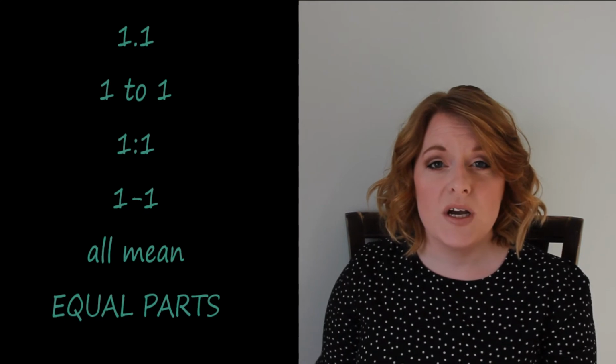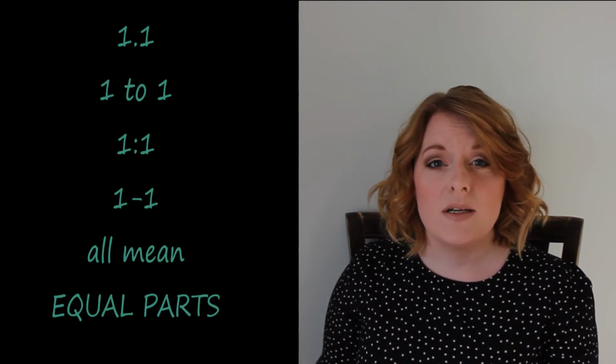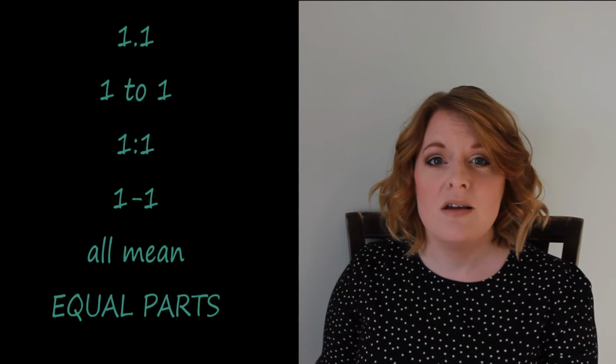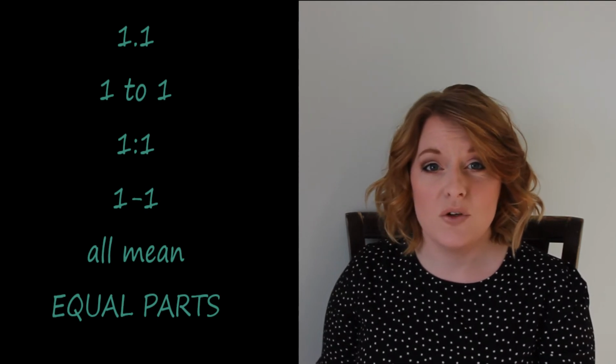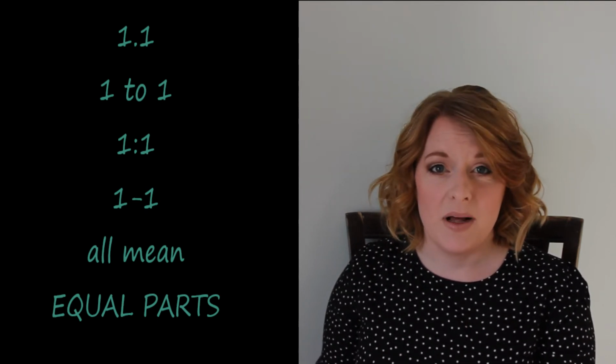So first thing we're going to cover is 1 to 1. 1 to 1 means equal parts colour to equal parts developer. So if you had to mix up 10 grams of colour, you would mix up 10 grams of developer, no matter what the strength of that developer is. It would be 10 grams of colour to 10 grams of developer, and so on down the list. 20 grams to 20 grams, 30 grams to 30 grams.